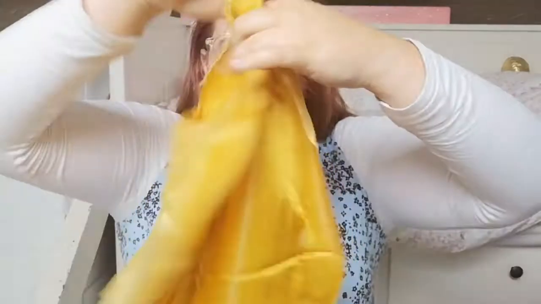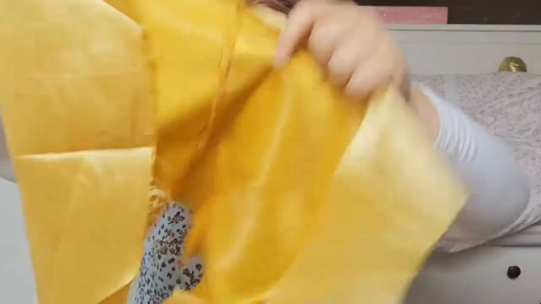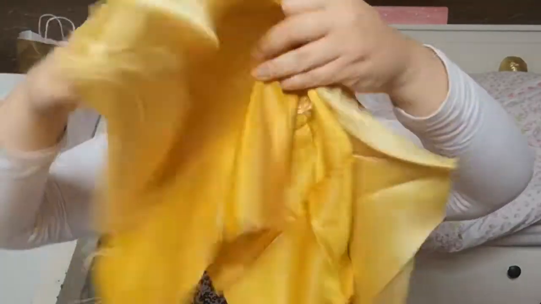Just my toile, but you can see the different darts and all of the different construction stuff in it. It's kind of like a waistcoat, and so it's got the seams down the back, the darts, and there's darts in the front as well.